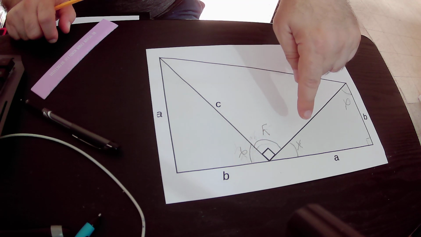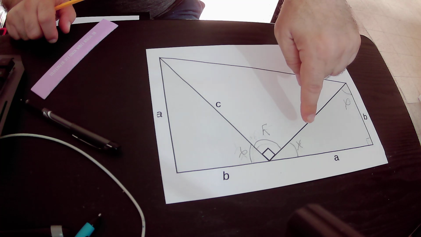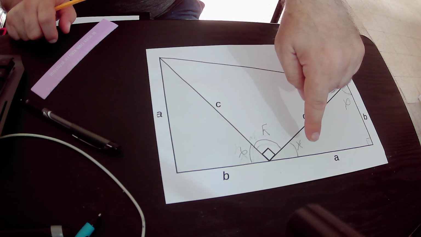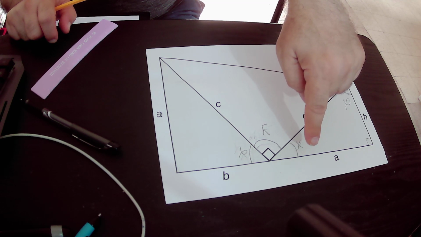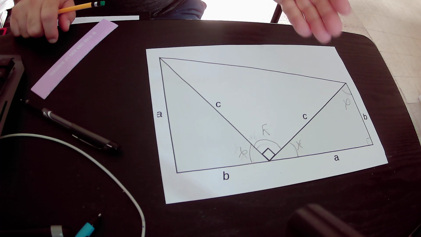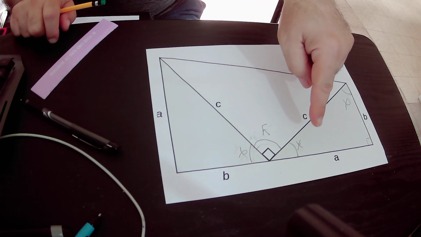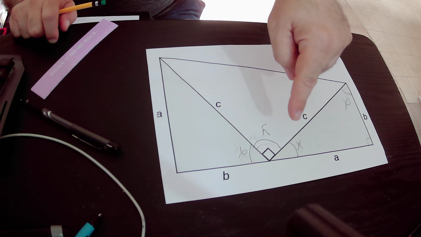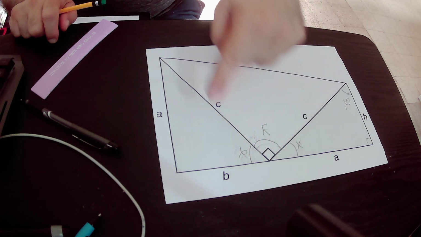The sum of the angles on the upper side is 180 degrees, and so is the sum of the angles on the bottom side. In this case, we have only one angle on the bottom side, and it equals 180 degrees.